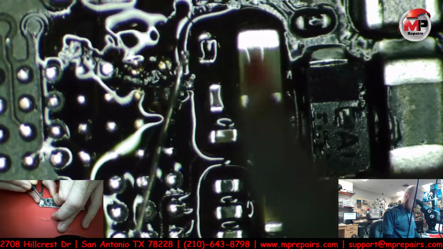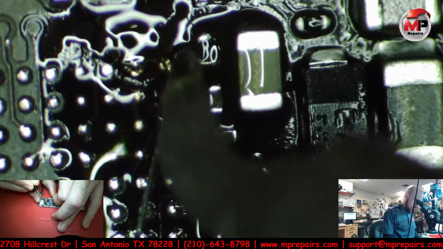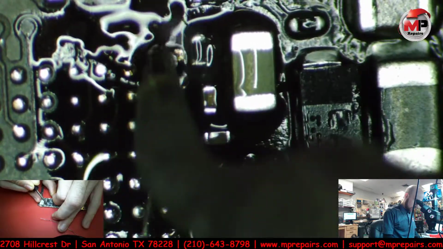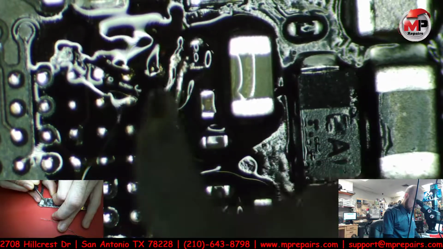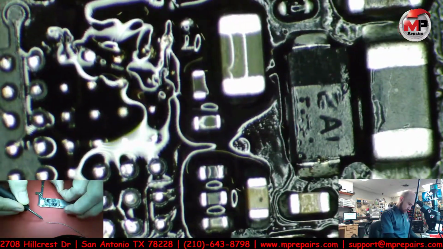Sorry, I forget that the camera shows different than what I see. I need more solder.